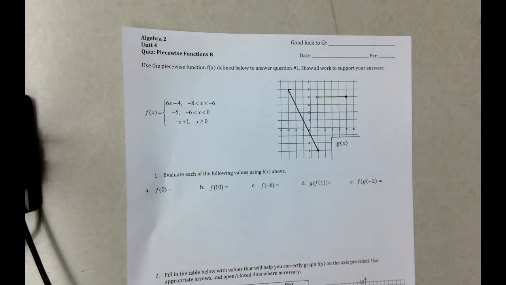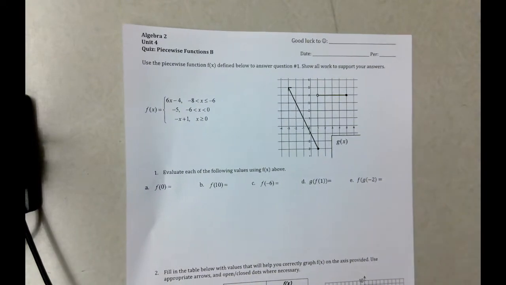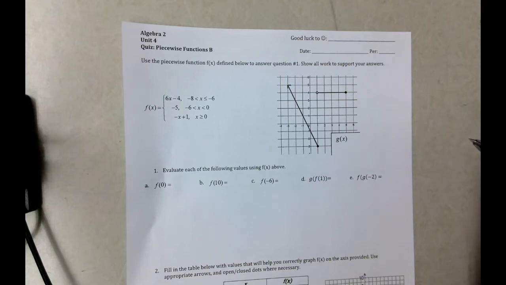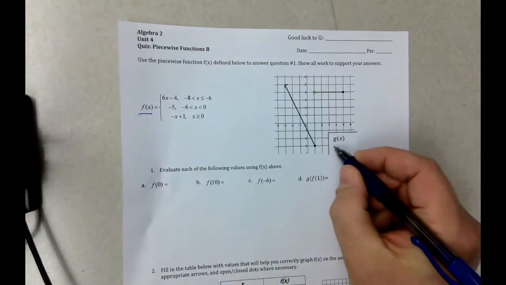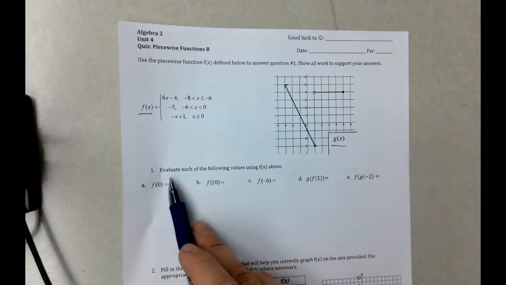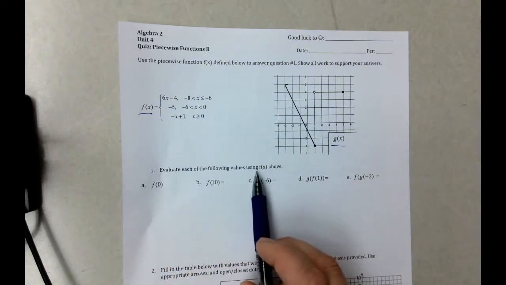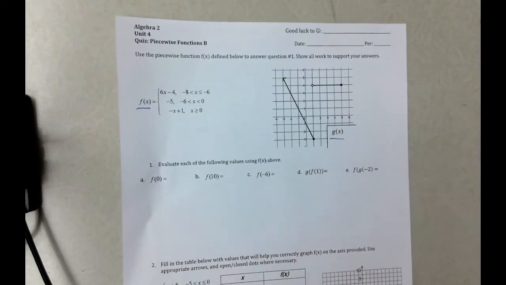Alright, here we go. Okay, the first part is really just evaluating these piecewise functions. We've got two different sets of piecewise functions here. We have f of x, and that's going to be important for identification later. And then we have our graph, which is g of x. Right? So number one, evaluate each of the following values using f of x above. Should be g of x in here as well, but here we go.